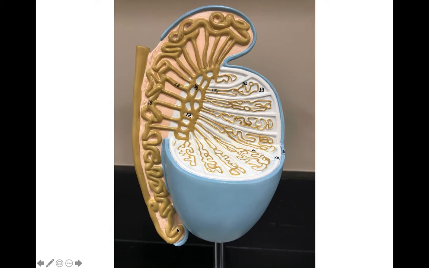Now here at the tail of the epididymis, you'll see that a single tube-like structure extends upward. Okay, this is the ductus deferens, also referred to sometimes as the vas deferens. So this is the ductus deferens.